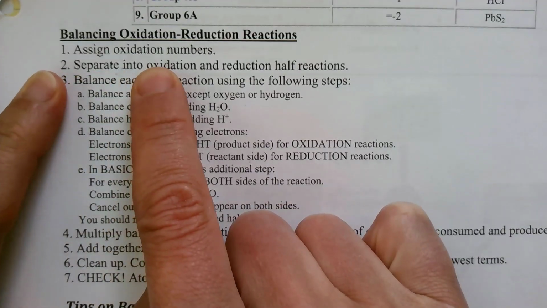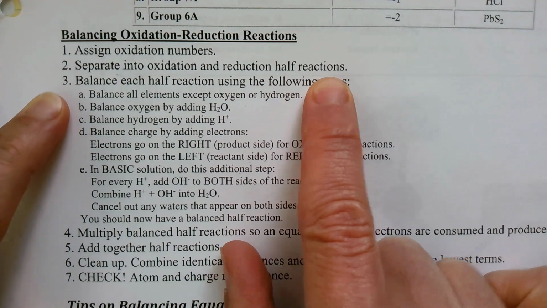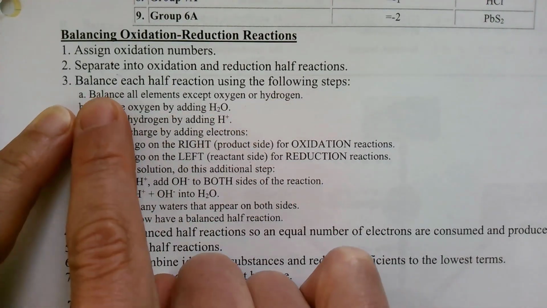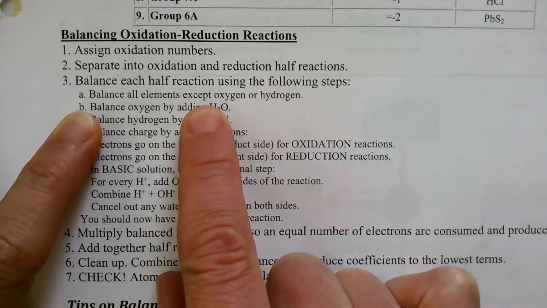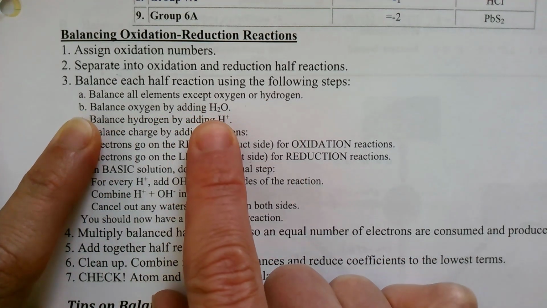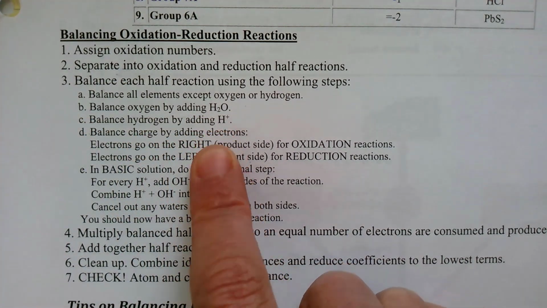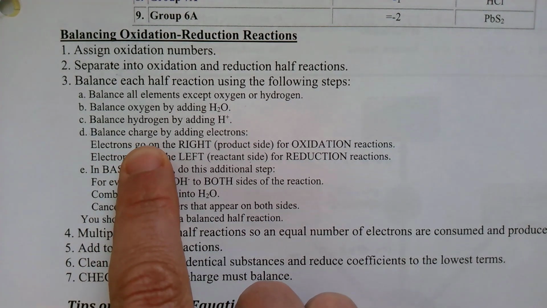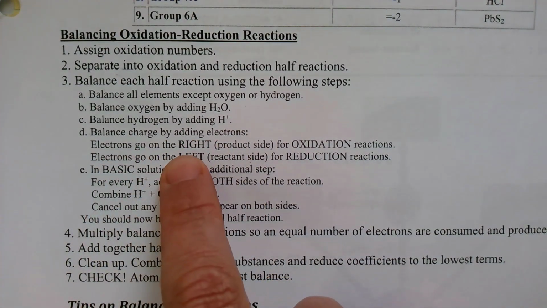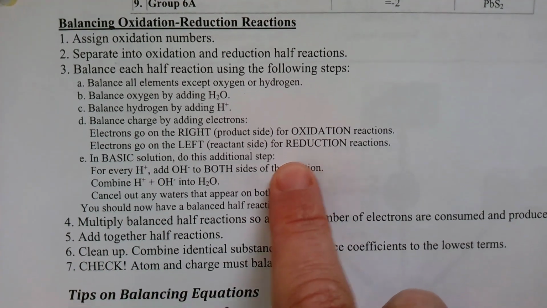We want to assign oxidation numbers first, separate into the oxidation reduction half reactions, and then balance each half reaction using the following steps. First, balance all elements except the oxygen or hydrogen. Balance oxygens by adding water. Balance hydrogen by adding H pluses. Balance charge by adding electrons. And electrons go on the right for oxidation, the left for reduction.